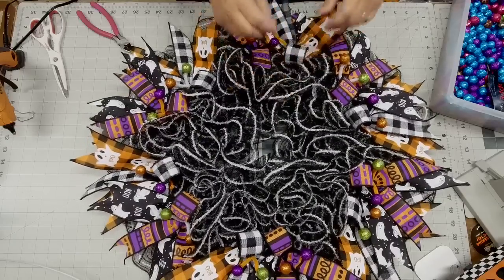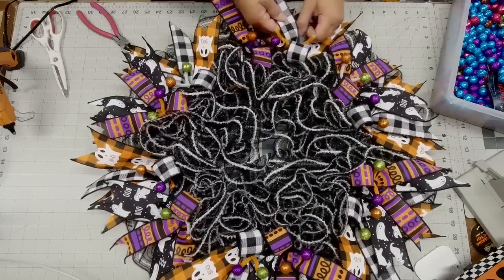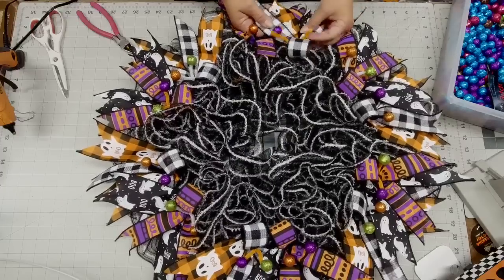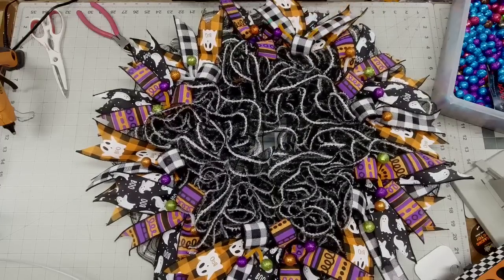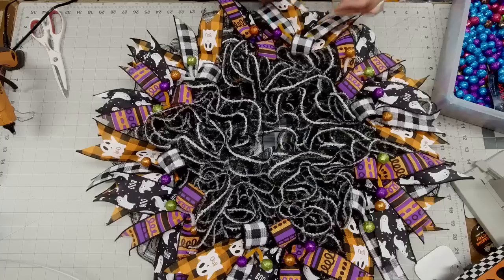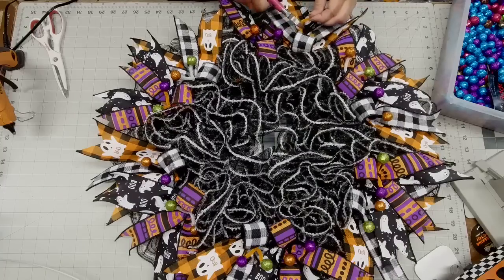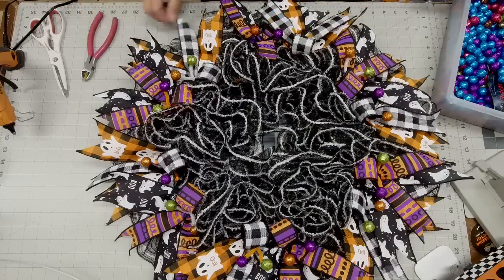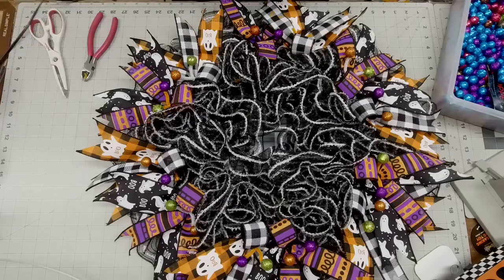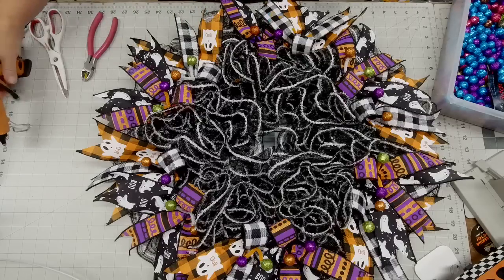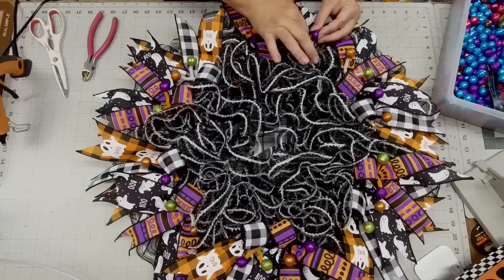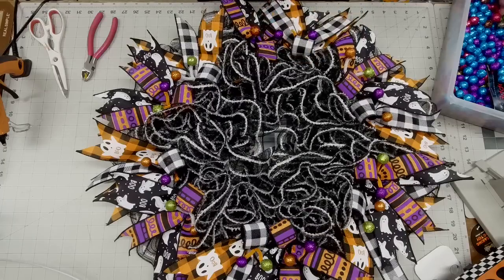And then, of course, the dimensions for the Deco mesh is 18 pieces at 20 inches in length. So there's a recap of all the materials. Purple. And then green. And green.